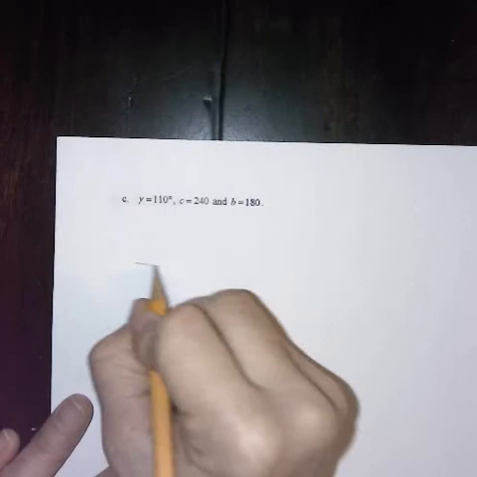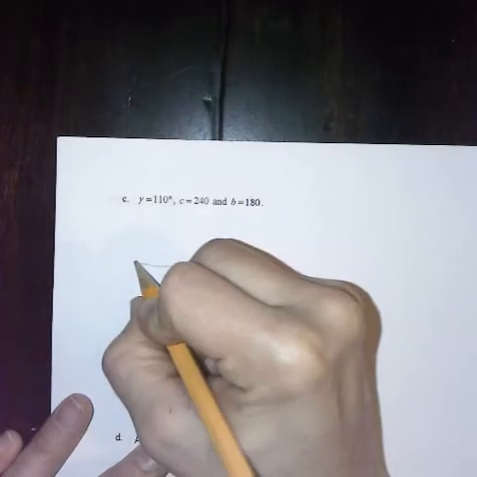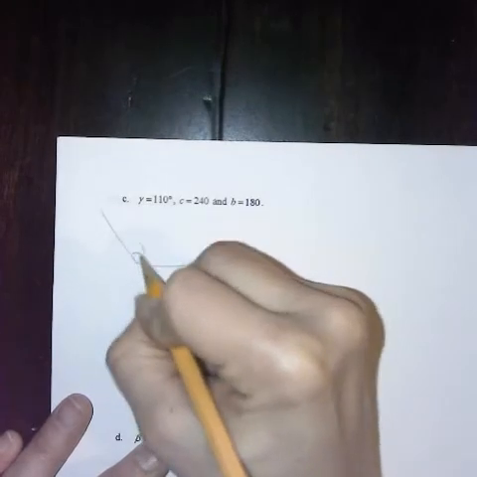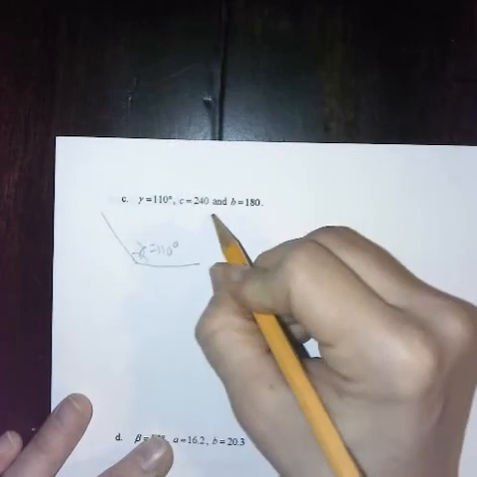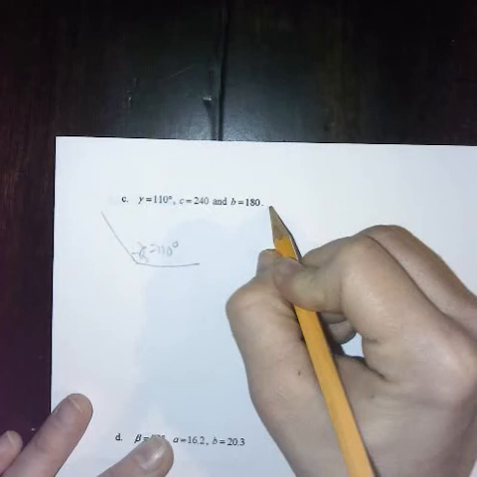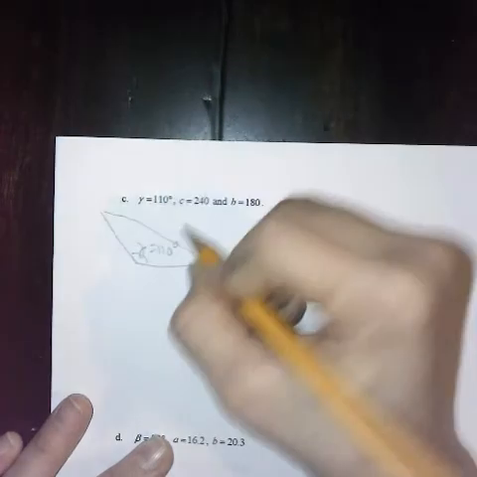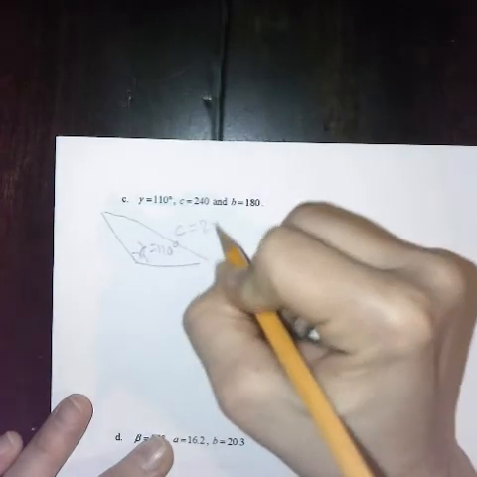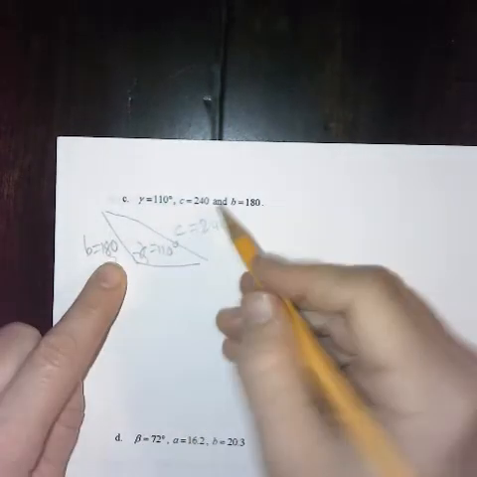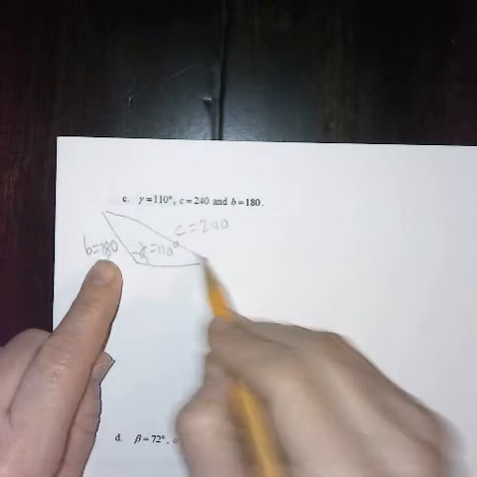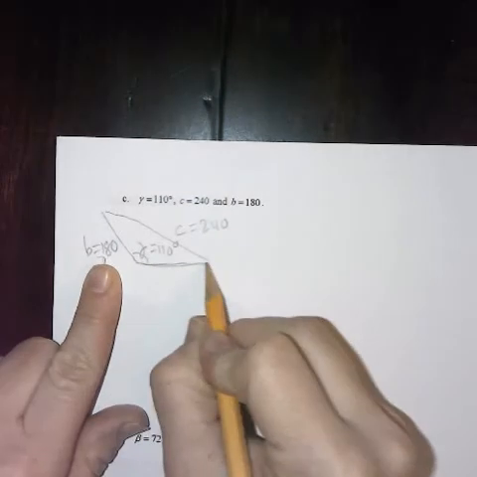So because that's obtuse, there's no way we can get 2 triangles. So gamma is 110 degrees. C, across from it, is 240. B is 180. If C were shorter than B here, then there wouldn't be a triangle, of course, but it's longer. So we have a triangle.